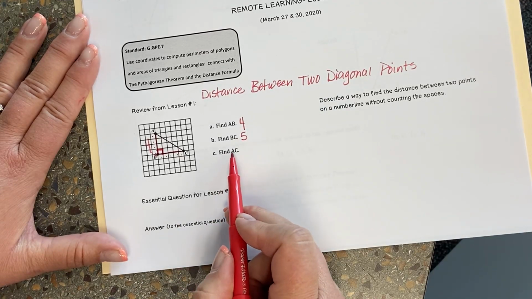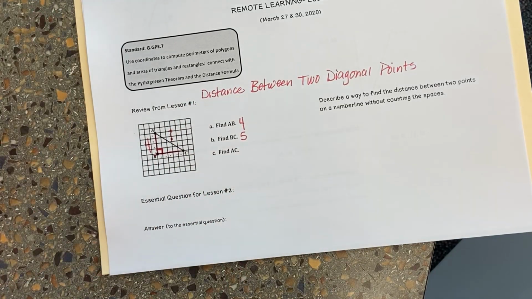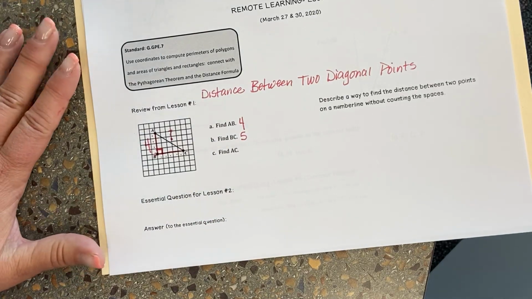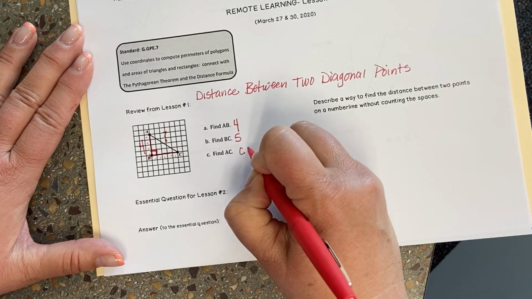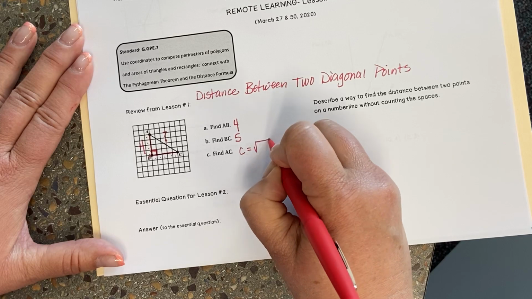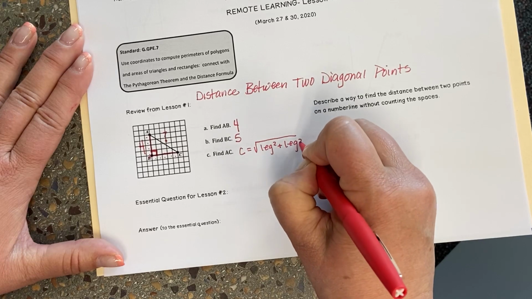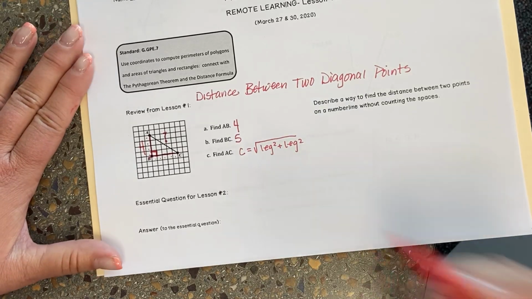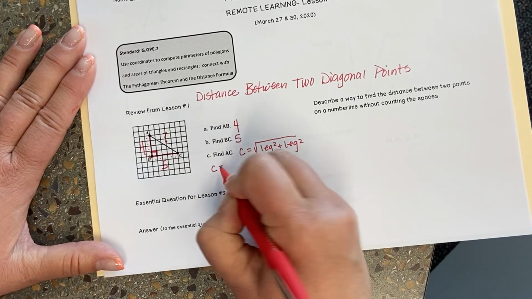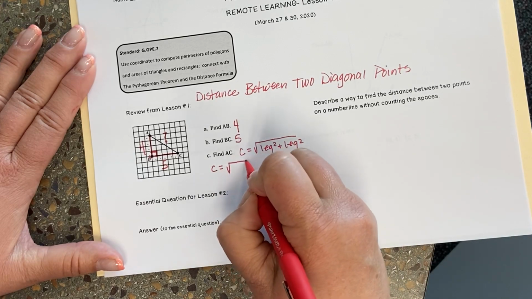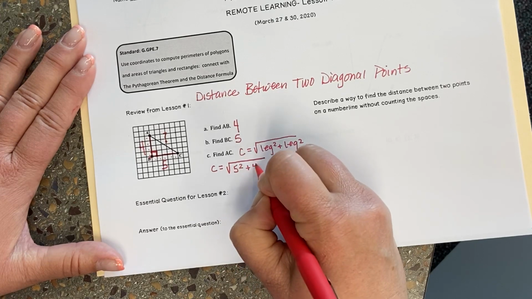Okay, find the distance AC. AC is the diagonal line, or our hypotenuse, so this is where we're going to use the Pythagorean theorem. If you remember from yesterday, we did C equals the square root of leg squared plus leg squared. Well, we've already figured out the 2 legs, which I forgot to write down. So here we go. C, the hypotenuse, is the square root of 5 squared plus 4 squared.